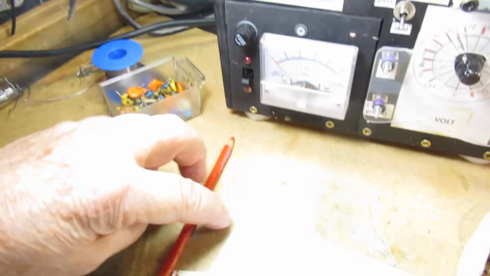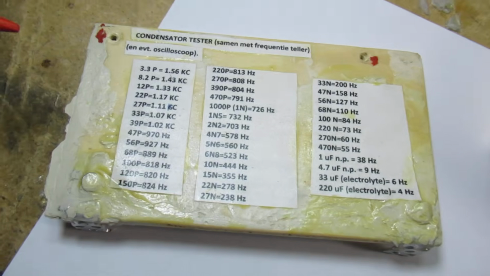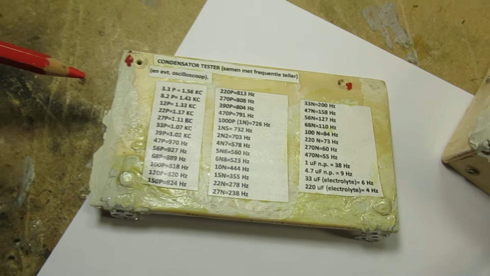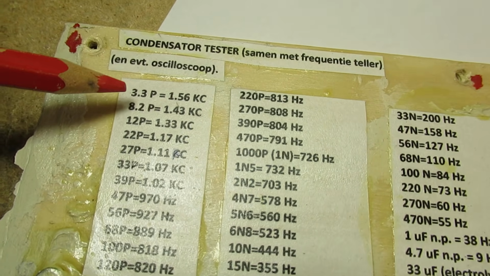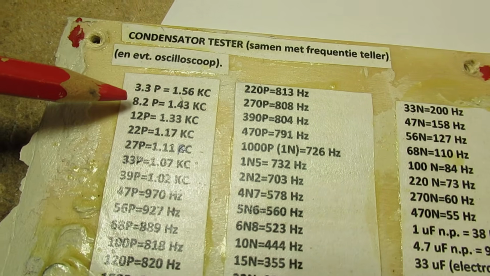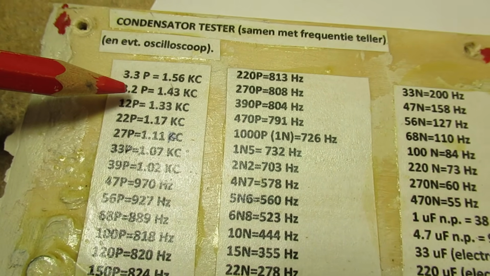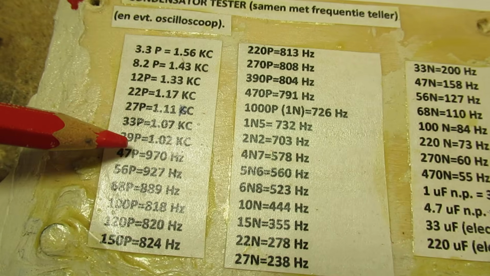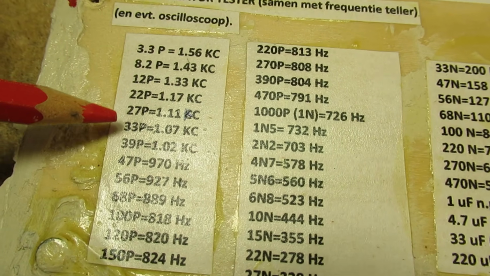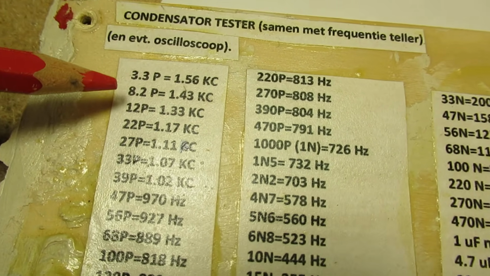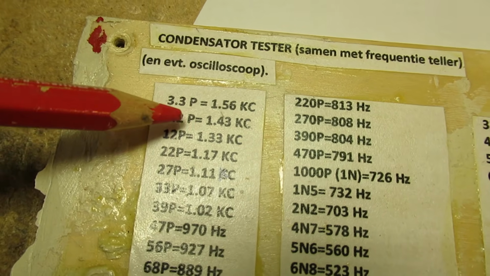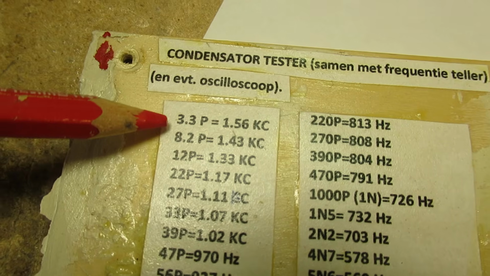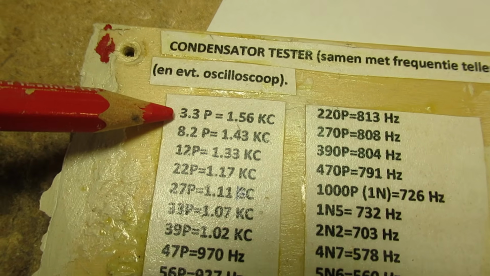Let's look at the table. Where is 1.6 kilohertz? Well, it's in the order here of 8.2 picofarad, or 3.3 picofarad.